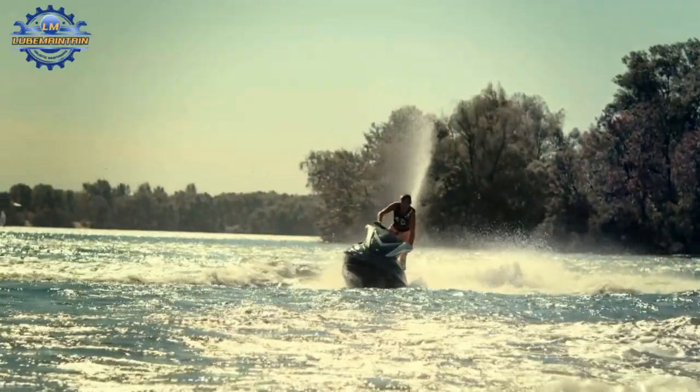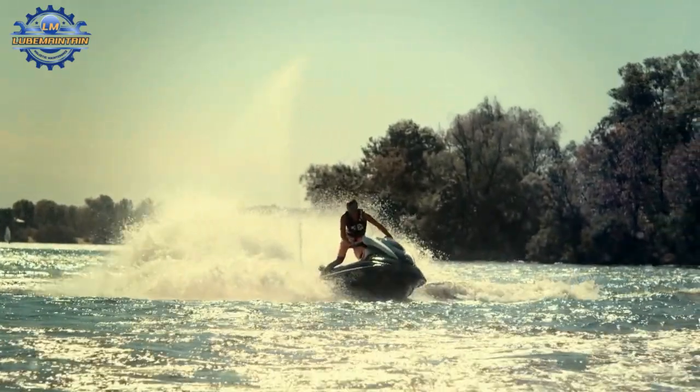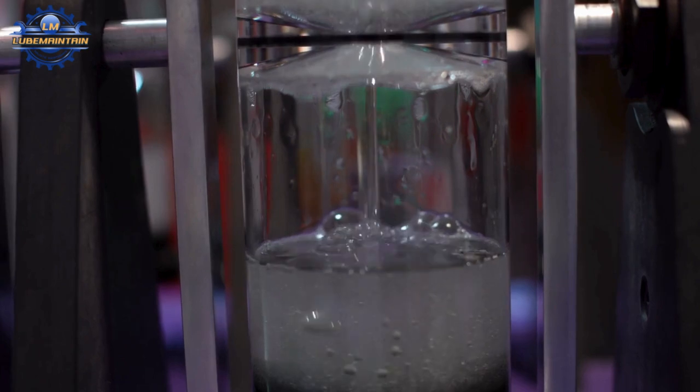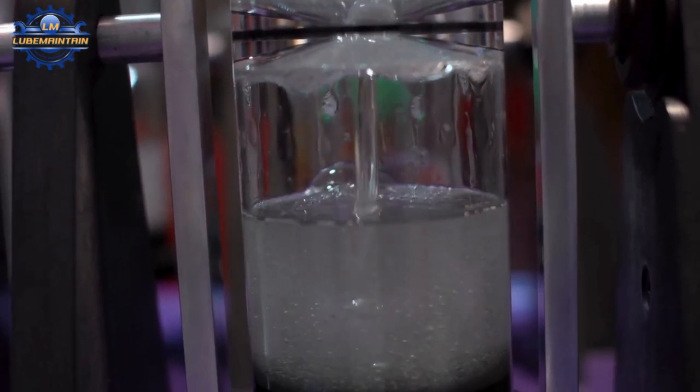Imagine a water skier. On water, the ski cuts easily and throws up a lot of spray. On thick gear oil like ISO VG 220, the spray would be much smaller, because the oil resists motion far more. This resistance is exactly what machines rely on to maintain protective oil films.